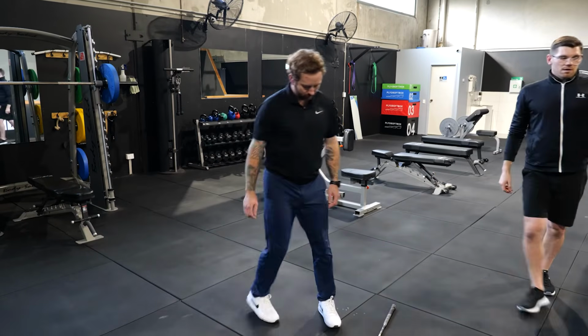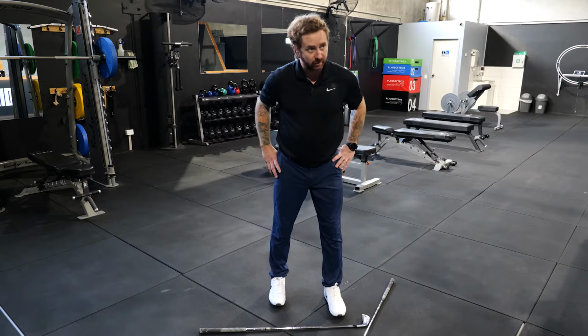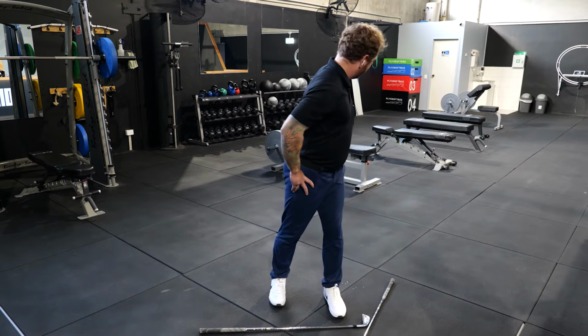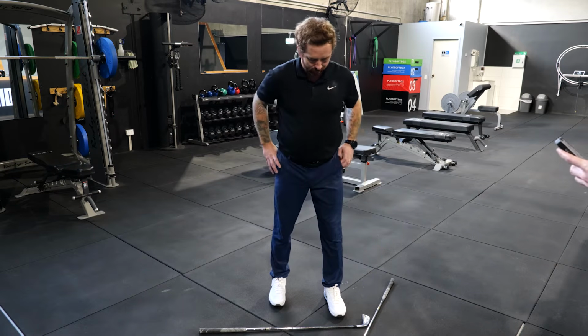That looks good. Just rotate. Yeah, just trying to rotate and open up towards your left. Alrighty, let's try that one more time.